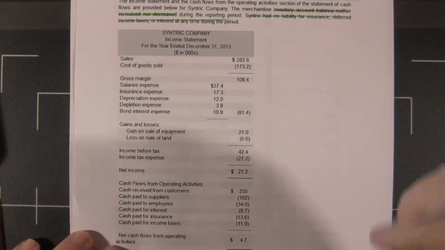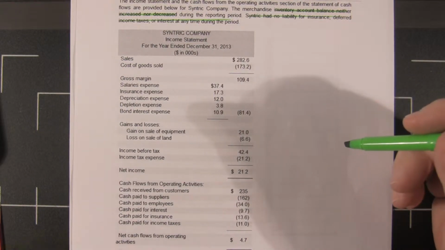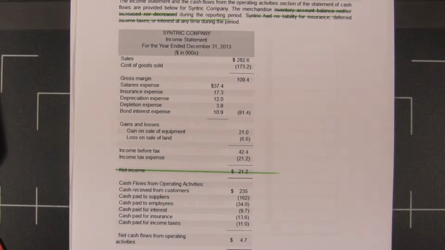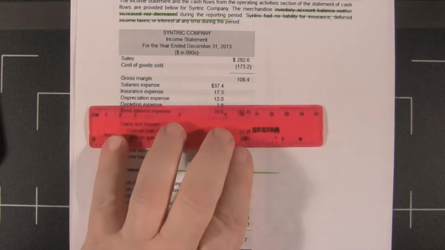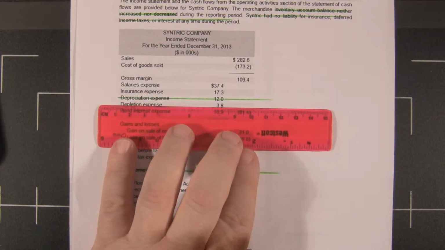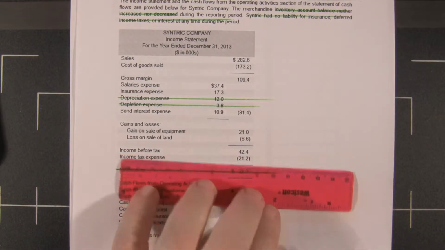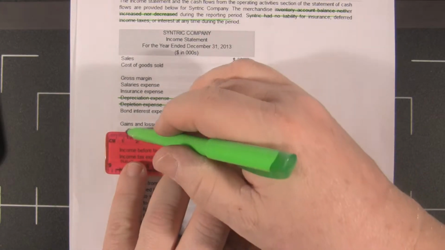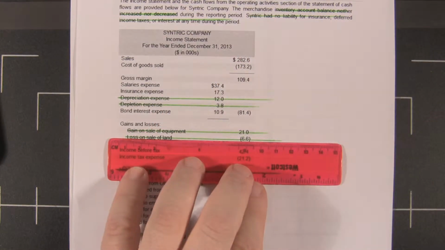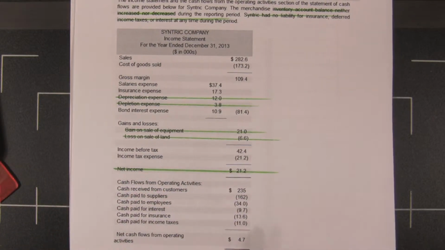Okay, this is by the direct method, so we need to take a look at the indirect method. So we're going to need net income, 21.2. Okay, we need that. So what else do we need? We need depreciation expense. We need depletion expense. And do we have any gains? Yeah, we have a gain and a loss, okay. Gain on sale of equipment and loss on sale of land. So we know we need those 5 things. So let's go transfer those over while we remember.